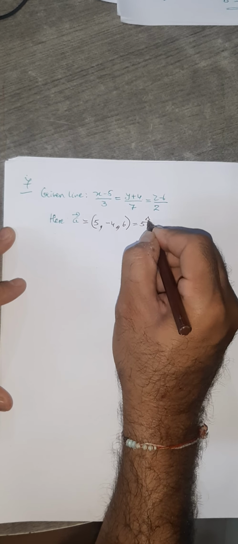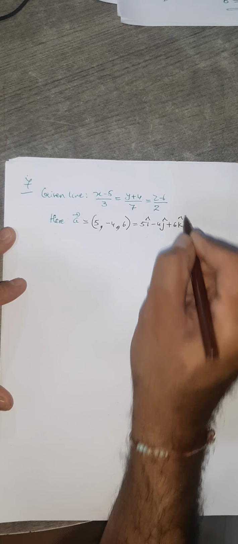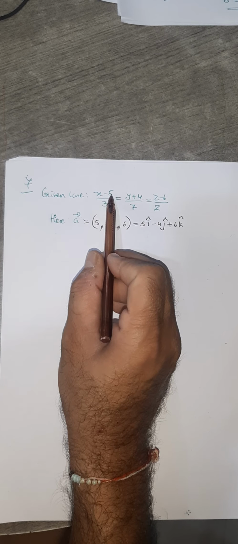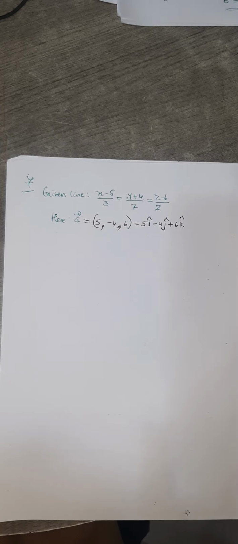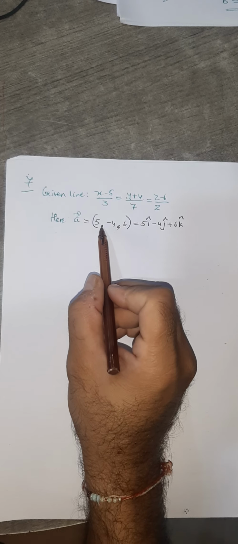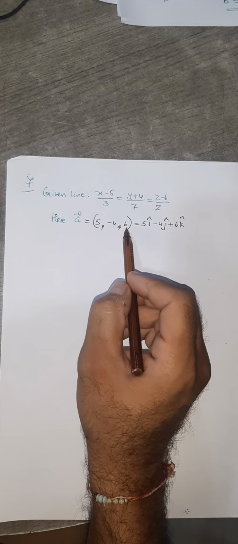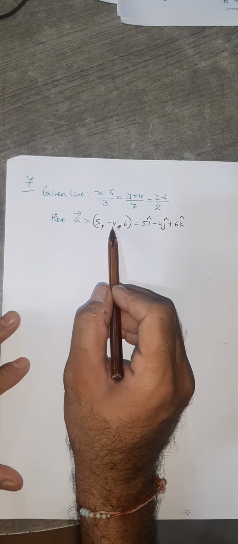So 5i cap minus 4j cap plus 6k cap. I repeat, which form have I used? x minus x1, y minus y1, so here you must have minus 4, remember, and z minus z1, so this is 6.